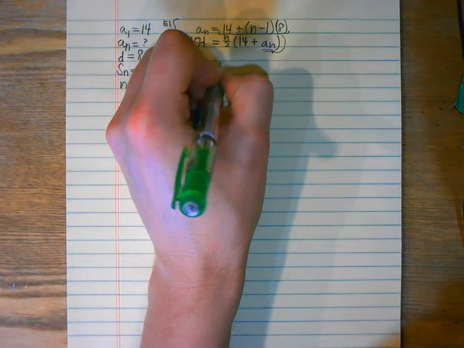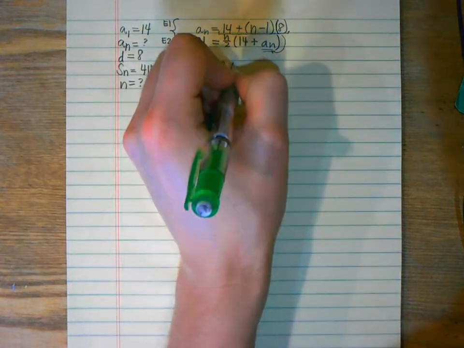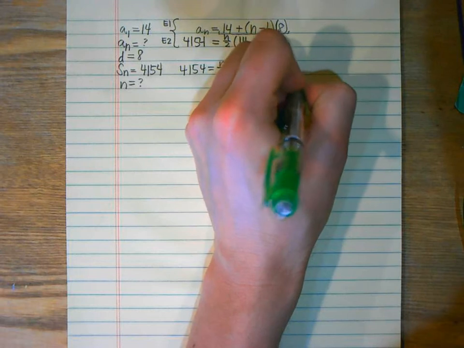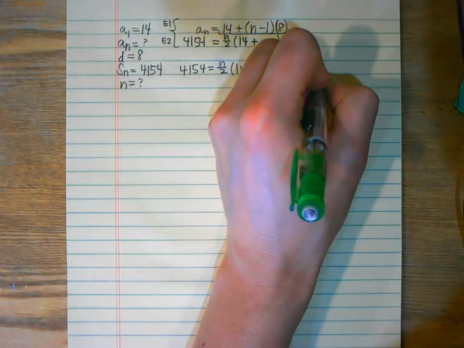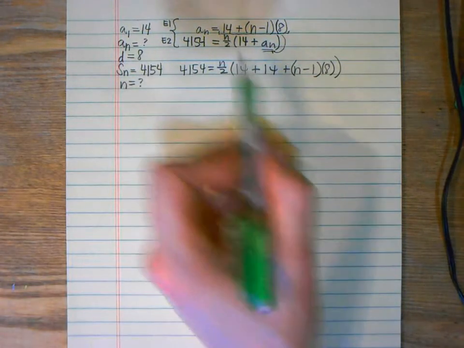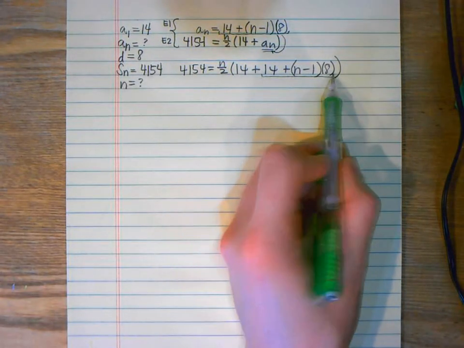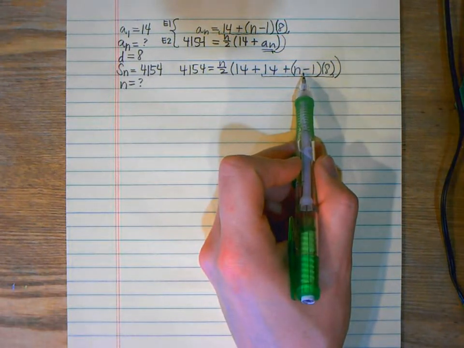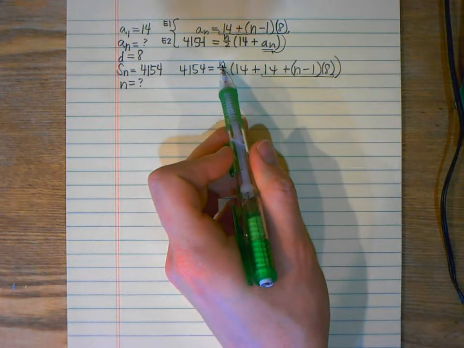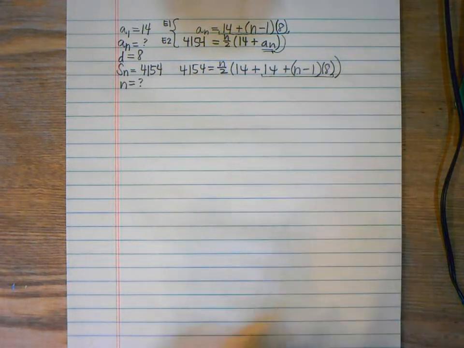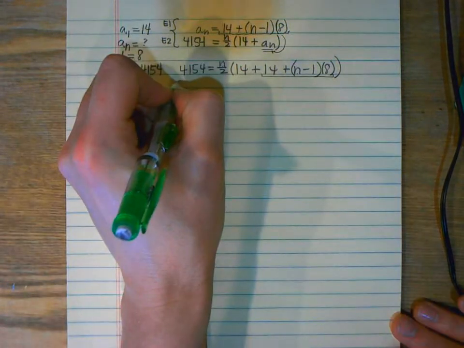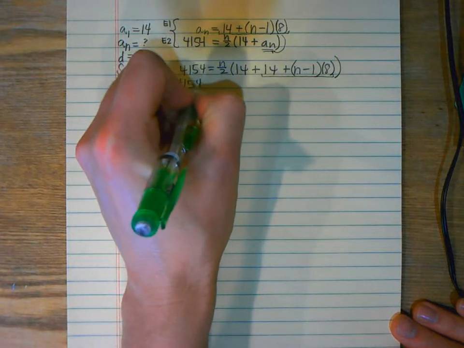4,154 is equal to n over 2 times parentheses 14 plus n minus 1 in parentheses times 8. Close those parentheses. So this part here was entirely substituted from equation 1. Now I have one equation and only one unknown. I have an n here and an n here. And if I simplify and do my math correctly, I should be able to get to a point where I can solve this problem. So let me go ahead and do that.